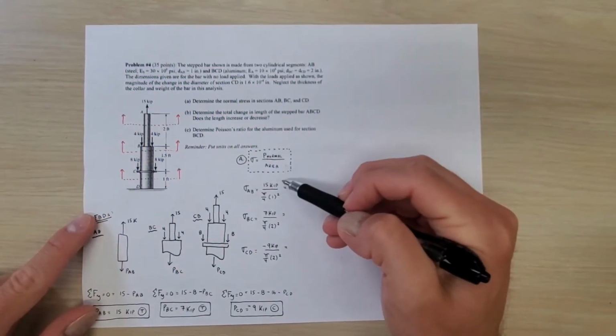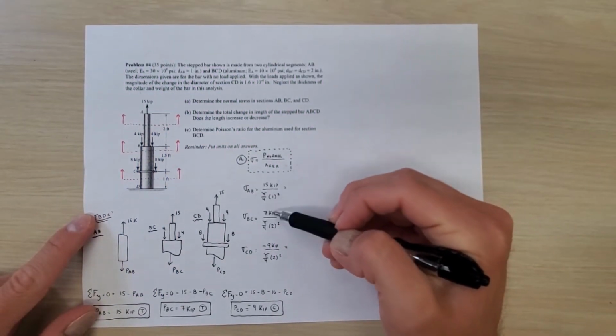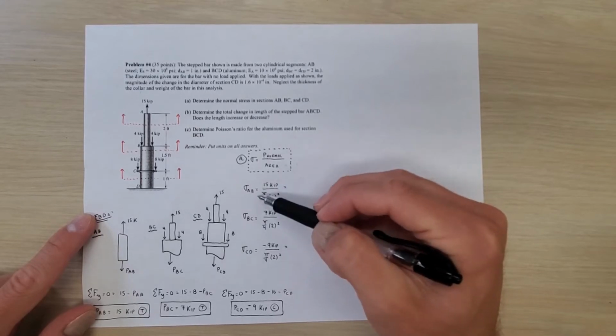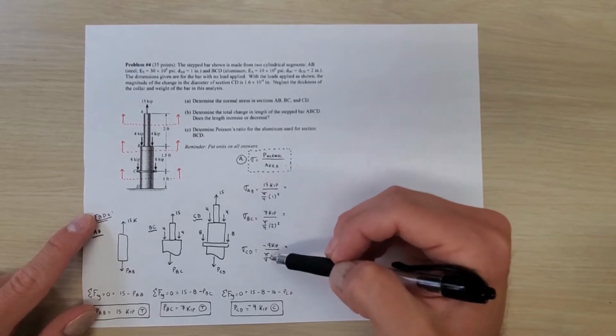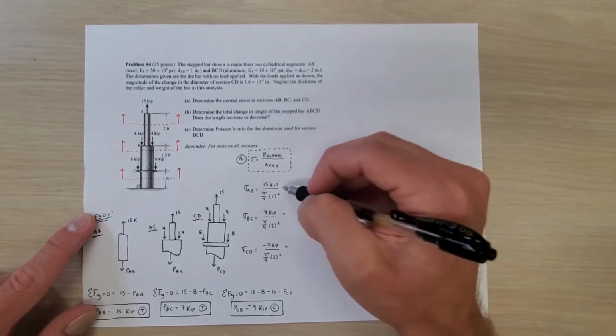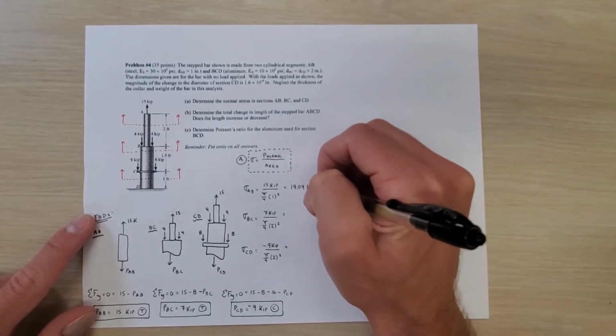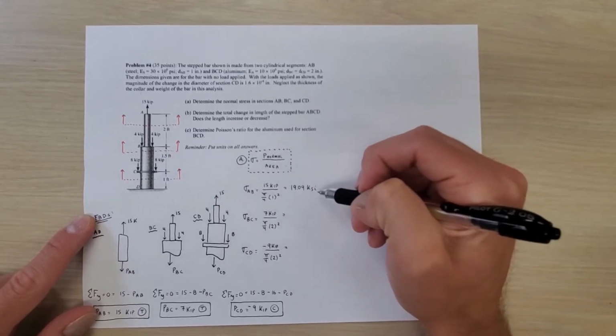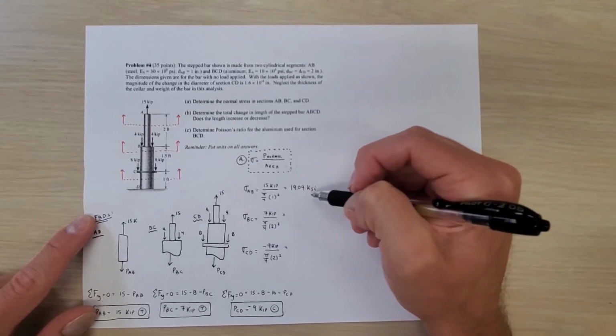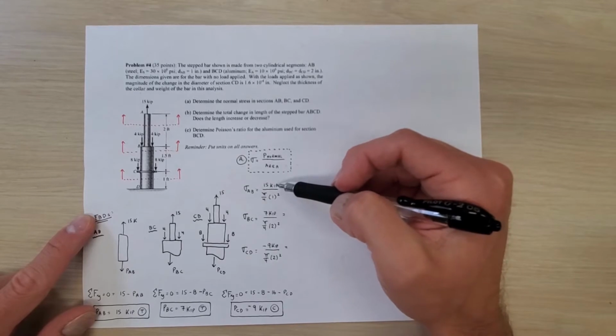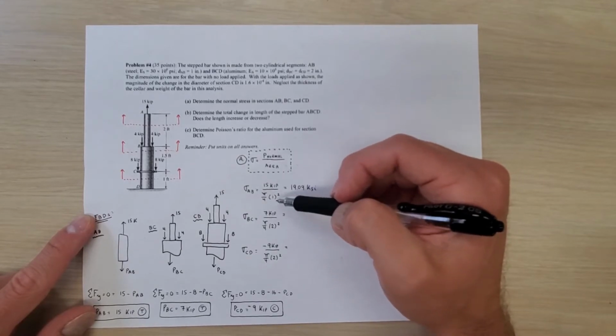So I've now taken the P of each section cut, PAB, PBC, and PCD, and divided by that cross-sectional area for each section. So what we'll find is that for sigma AB, we get 19.09 KSI. And the reason we get KSI units out, that's kilopounds per square inch, is because we have kips over square inch.